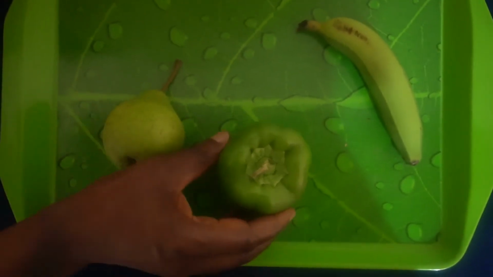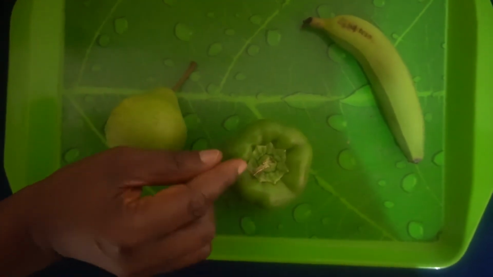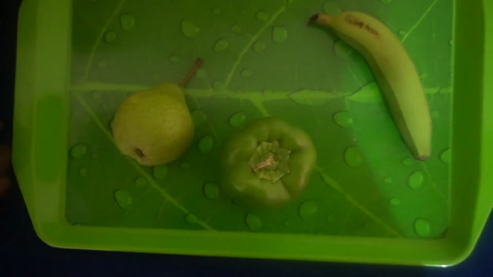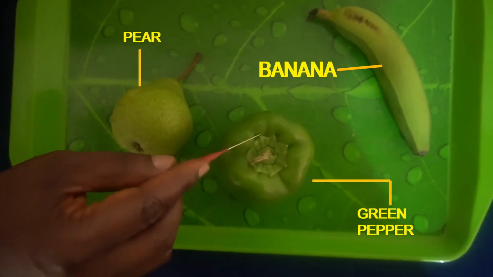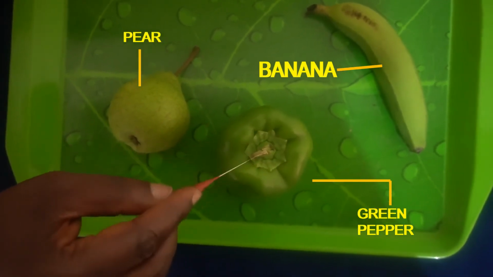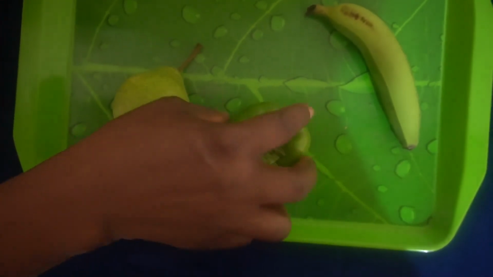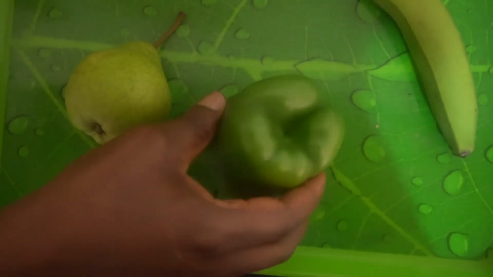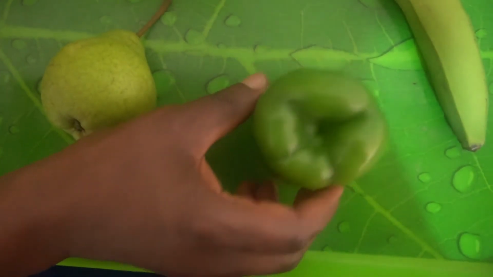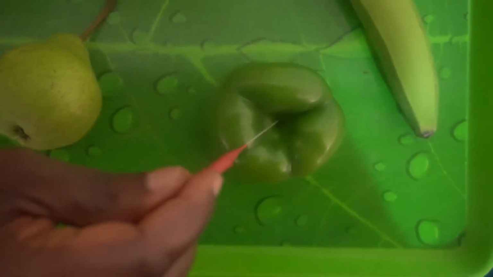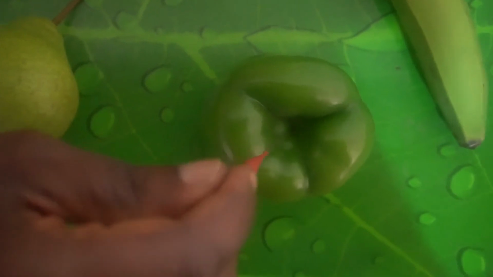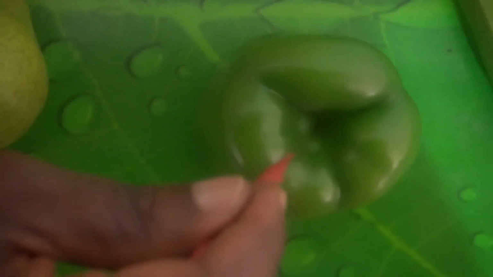Now let's look at some fruits here. Look at this green pepper. Can you see the calyx all dried up? And look, if you look carefully, you will see the stamen all dried up.